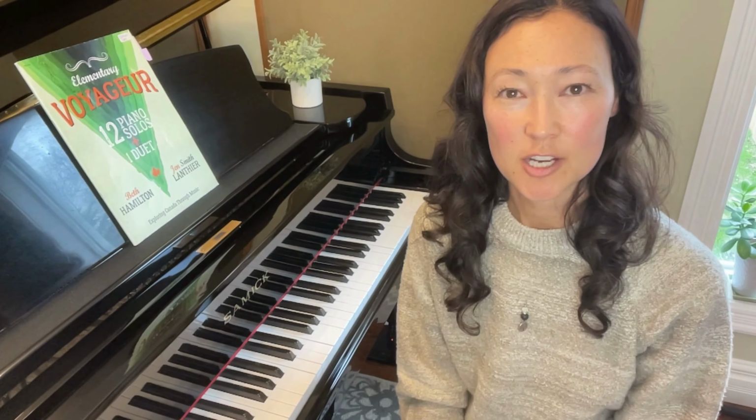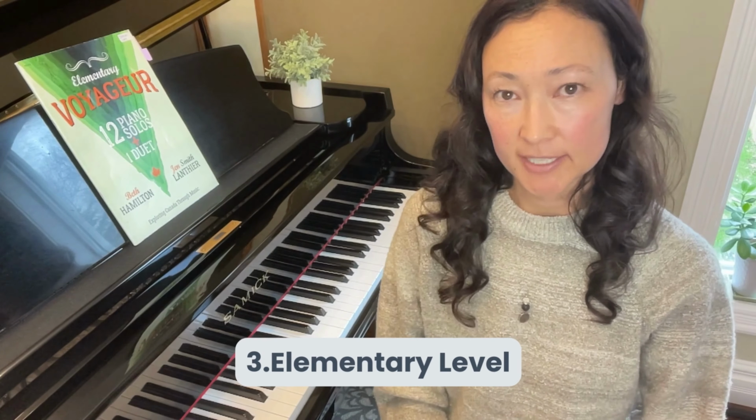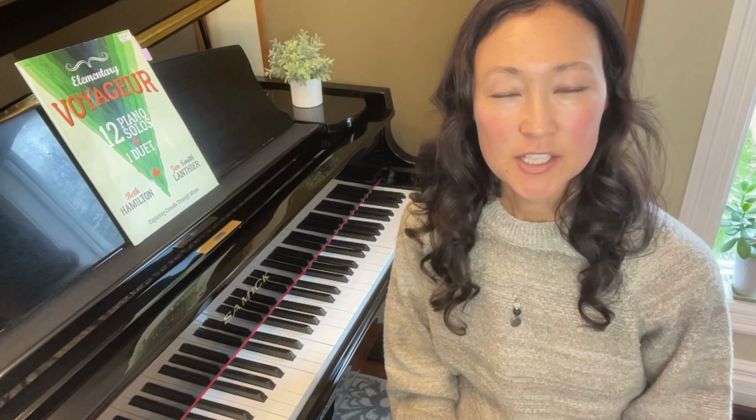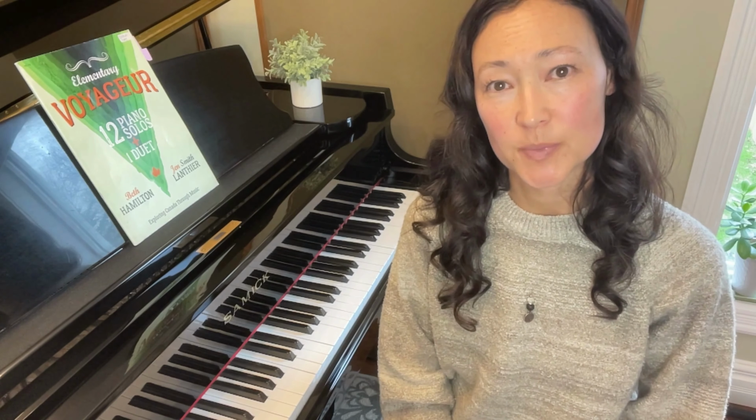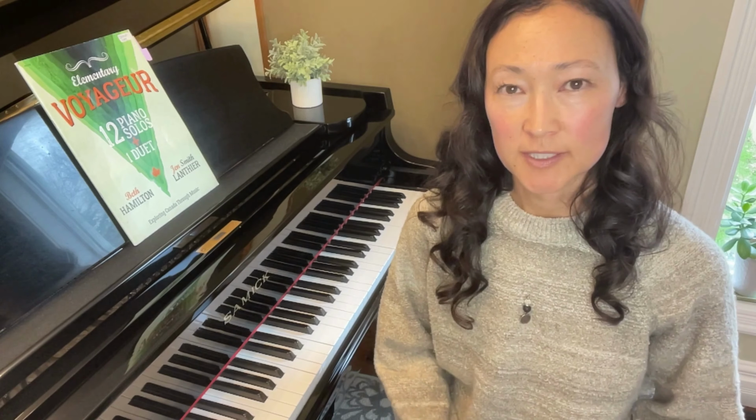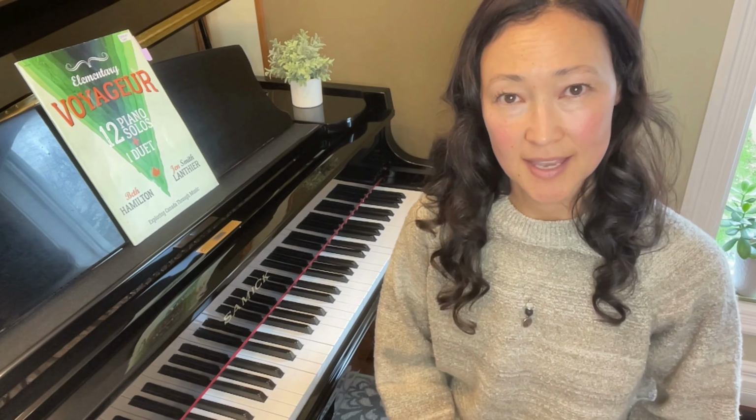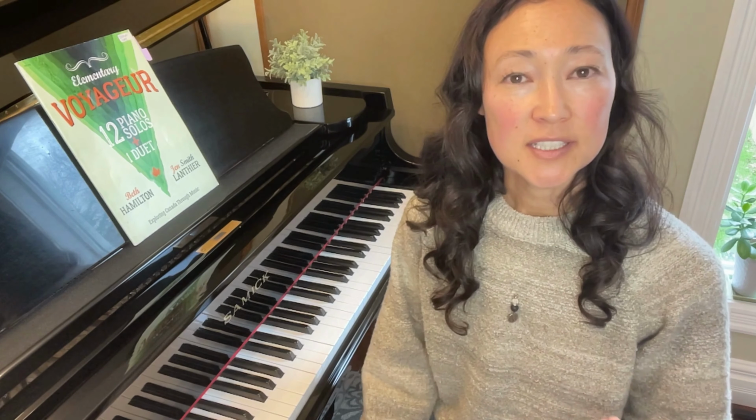Next, we're going to talk about the elementary level of piano, which is about levels 1 to 2. The key signatures included here will include 0 up to 1 flat or even 2 sharps. And the time signatures will expand to include some 6/8 time. You'll see even more independence between the hands, including some simple accompaniment patterns and broken chords.